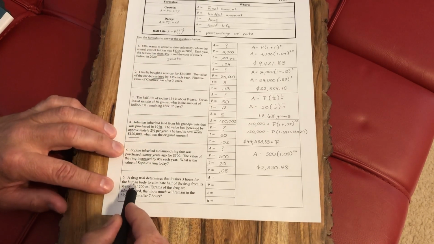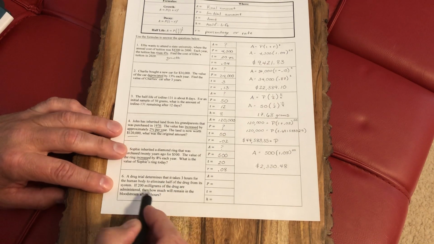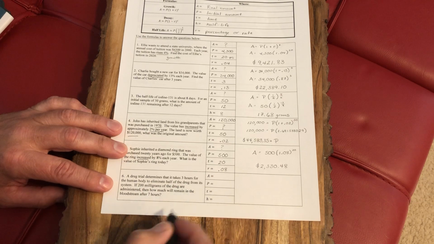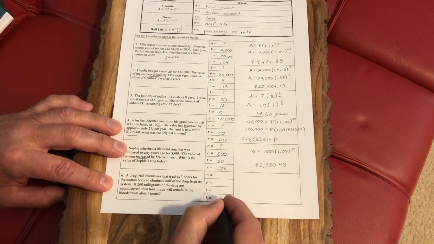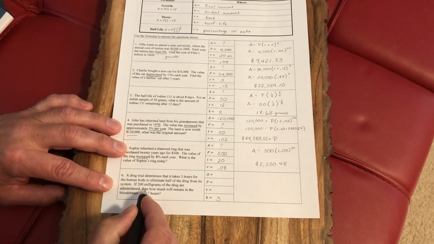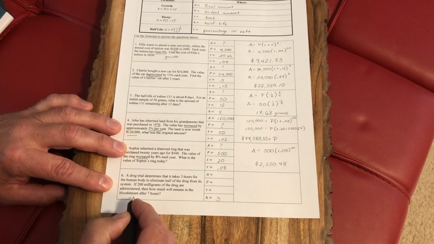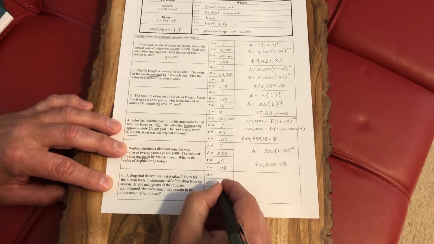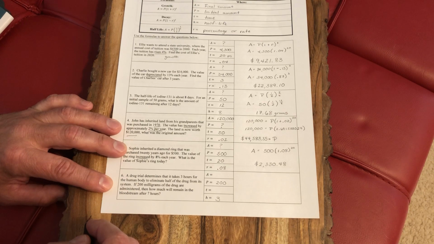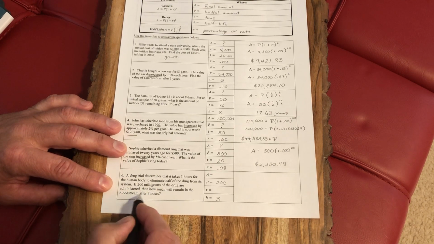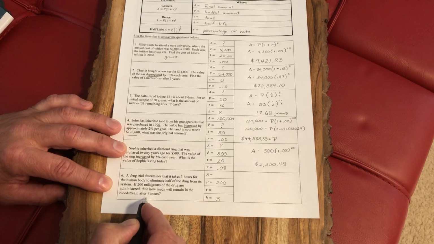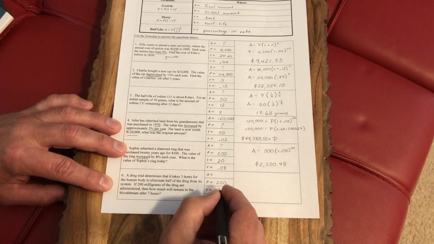So now let's do the last one, and I'll work through this one with you. A drug trial determines that it takes 3 hours for a human body to eliminate half of the drug from its system. So a half-life is 3 hours, okay? If 200 milligrams of the drug are administered, so my initial amount is 200. We'll deal with the milligrams in a little bit. Then how much will remain in the bloodstream after 7 hours?